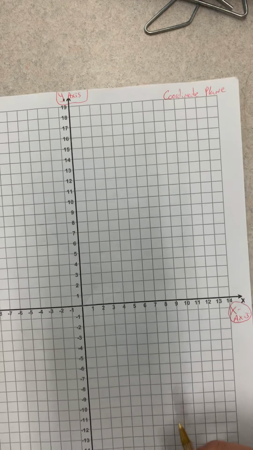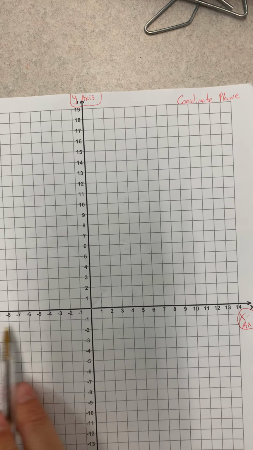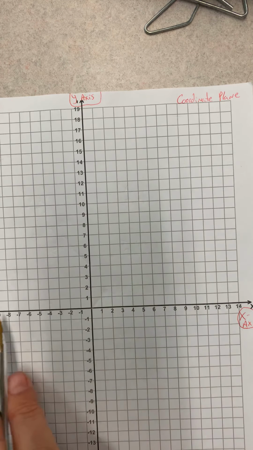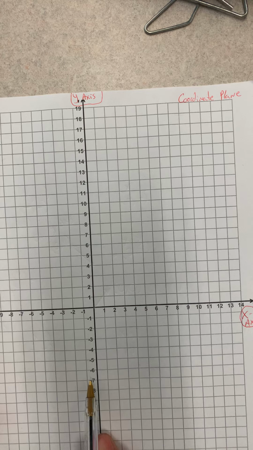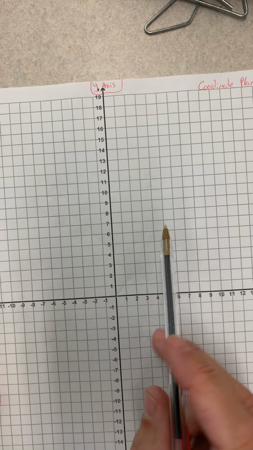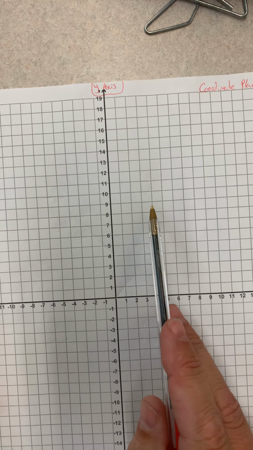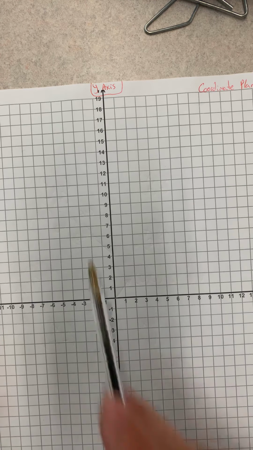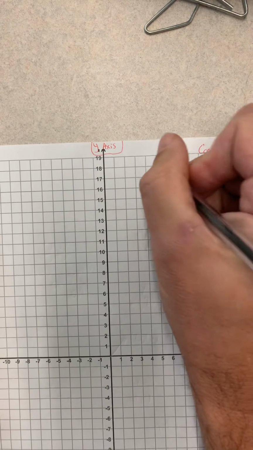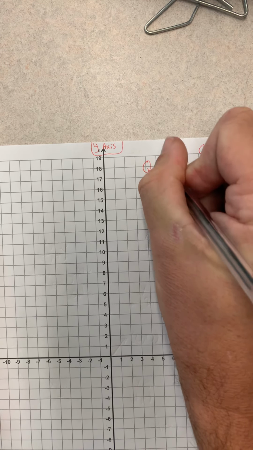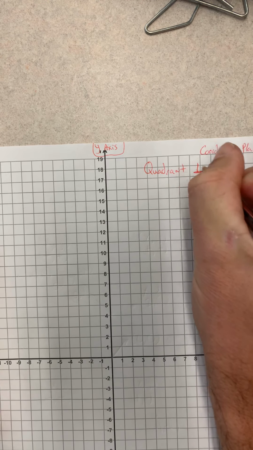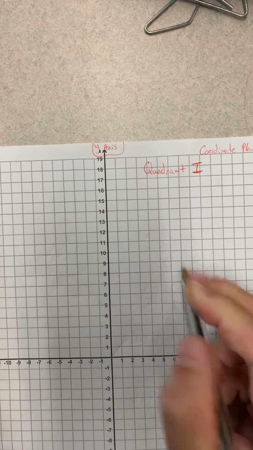So here I have this coordinate plane. I have an x-axis, and I have a y-axis. Horizontal is the x, vertical is the y. As I can see, this coordinate plane is busted up into 1, 2, 3, 4 parts. In each one of these parts, we call quadrants. The one right here to the right is quadrant 1.